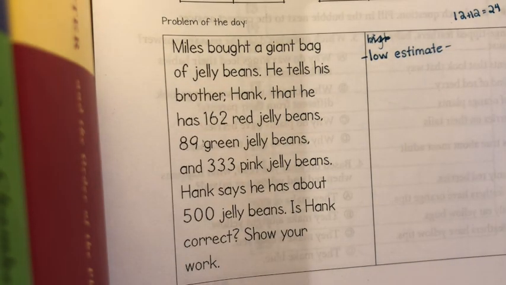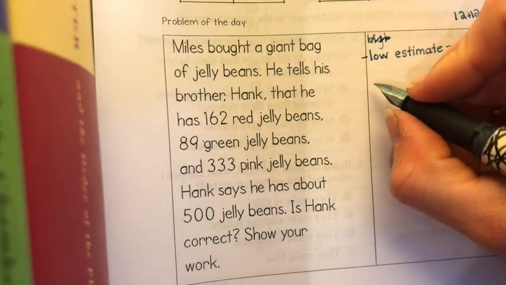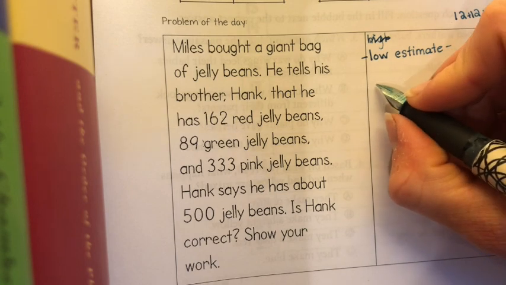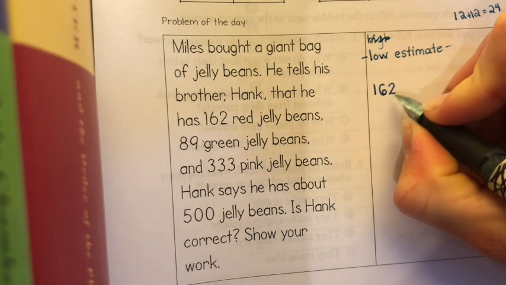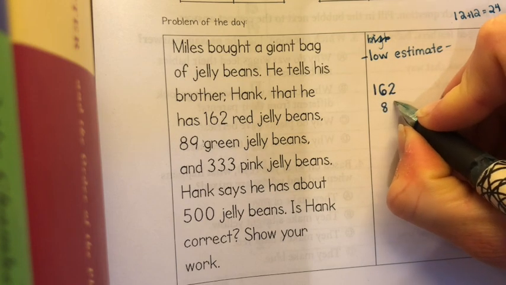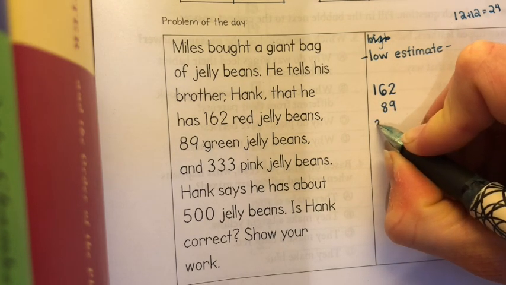Now I'm going to work through, let's add them all up. Let's figure it out. So we'll find out the exact number he has because why not? We like math. So first we're going to write down all the numbers we have to add. So we have 162, we have 89, and we have 33.